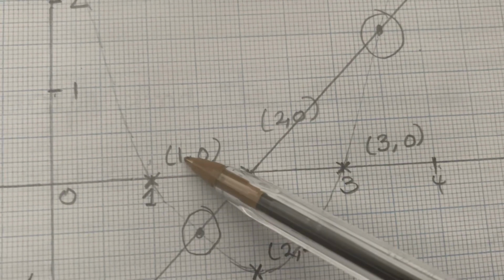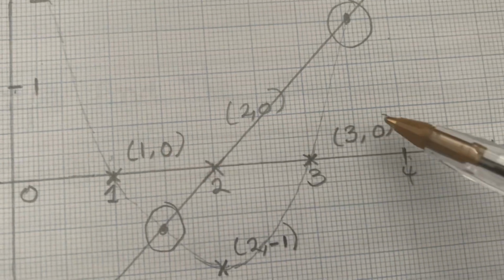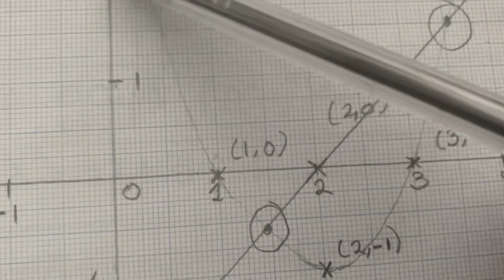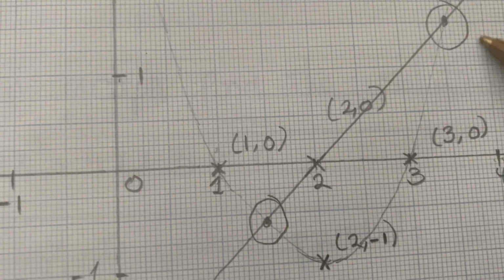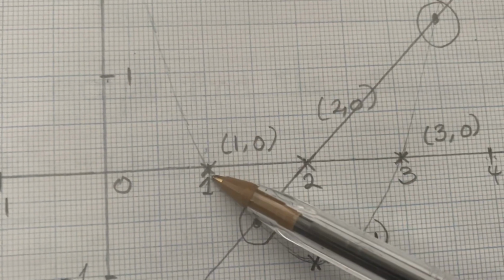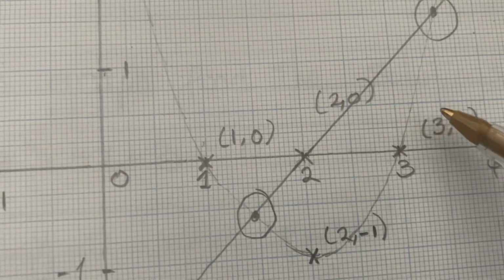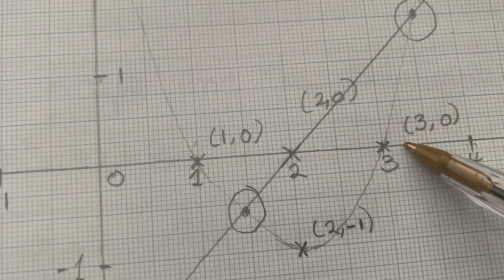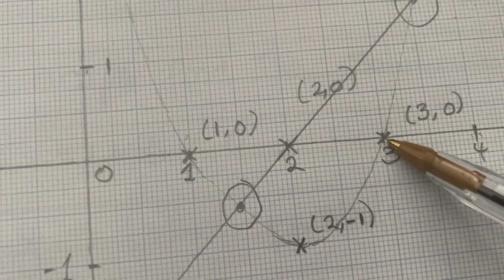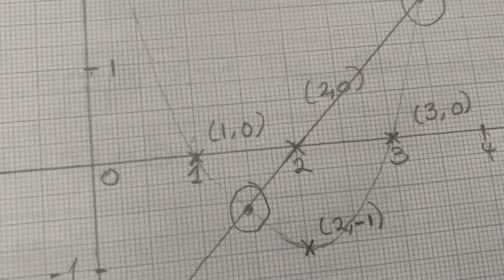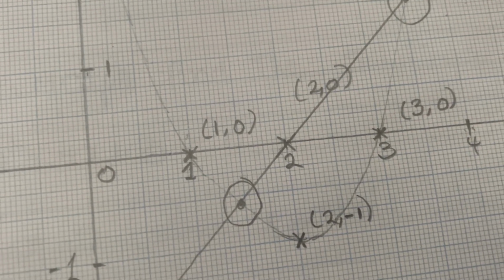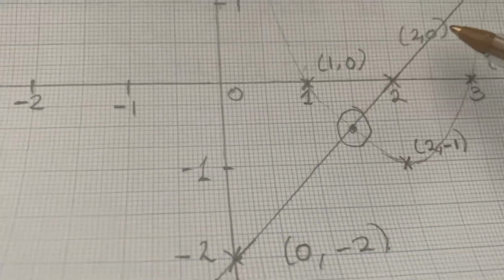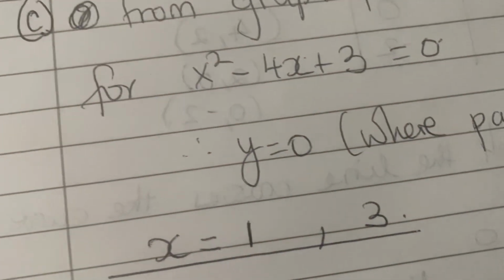So x is 1 and 3. For this parabola to be 0, x should be 1 and 3. And if you put x as 1 and 3 in the equation, it will be 0.